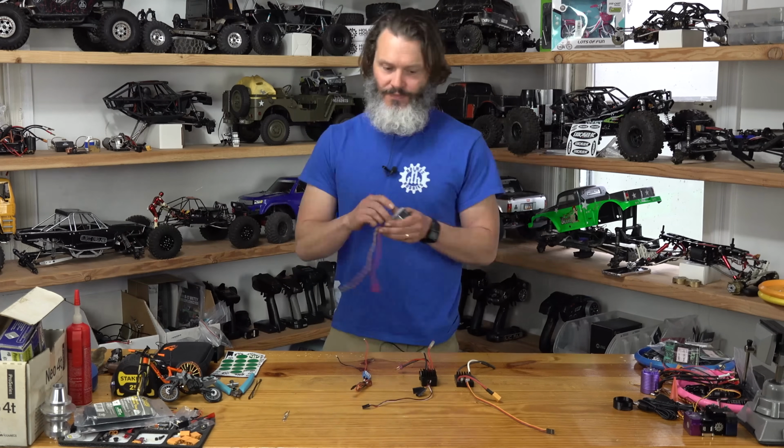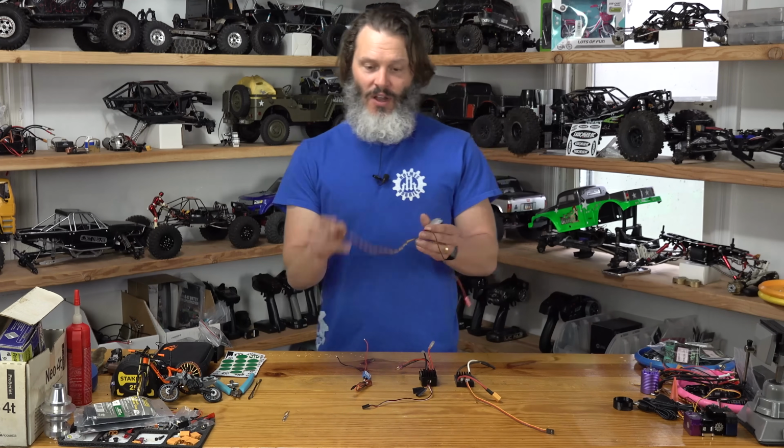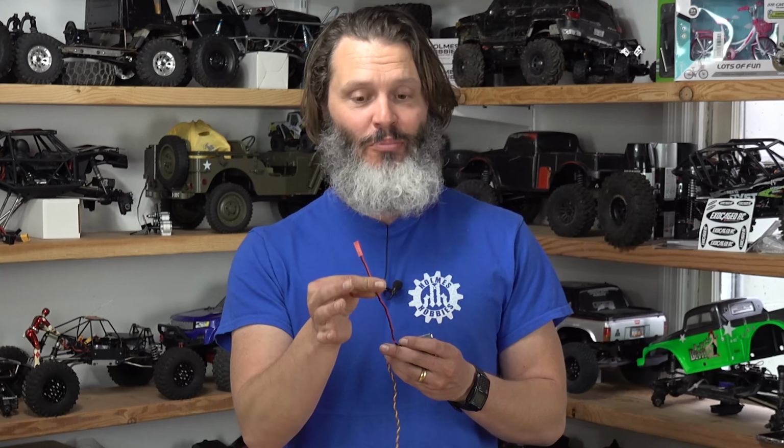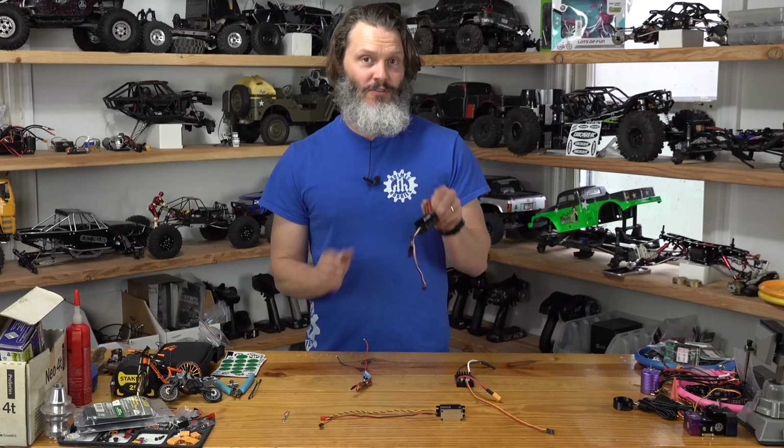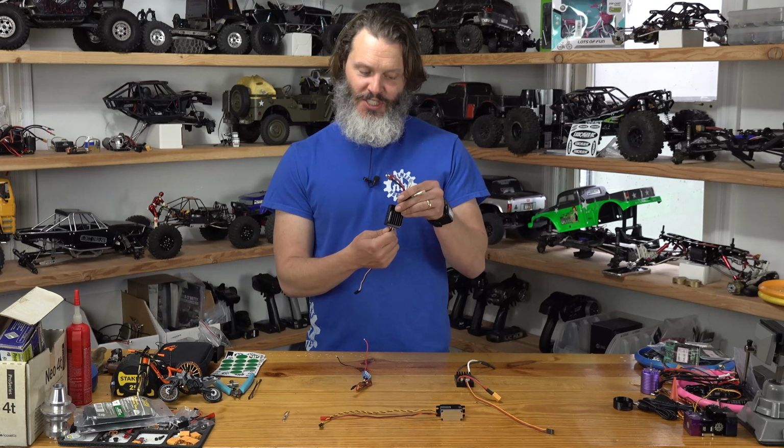Here we go. The dual wire setup. This would be our radio signal. It actually isn't passing any current, and then we would have this plugged in directly to our battery. So none of the current is actually going through our receiver at this point. Therefore, you only need enough current from your BEC coming out of your ESC.